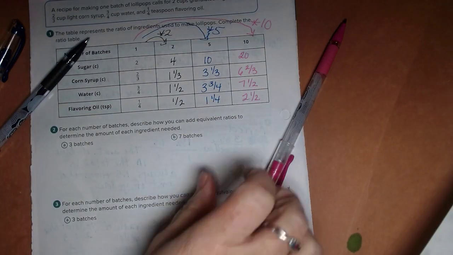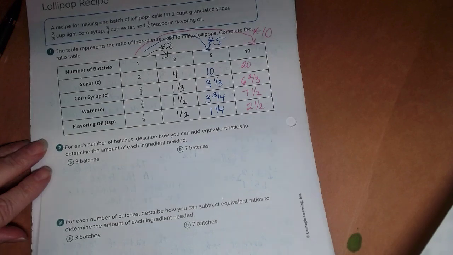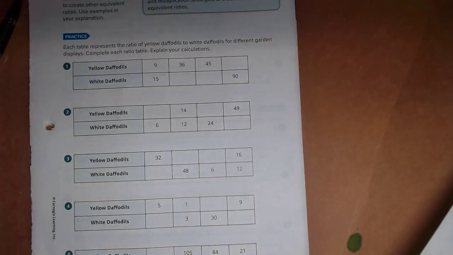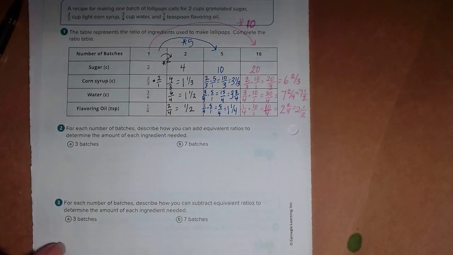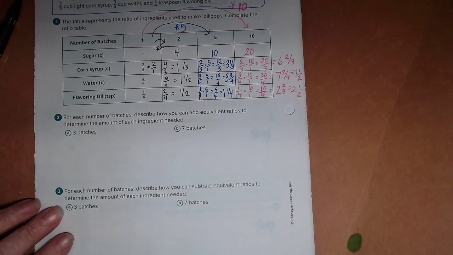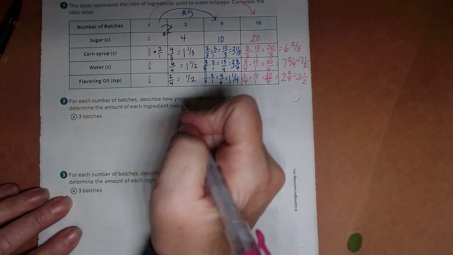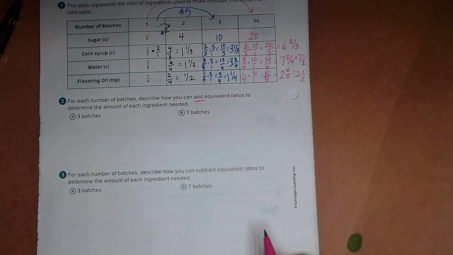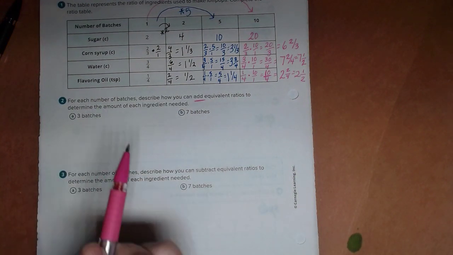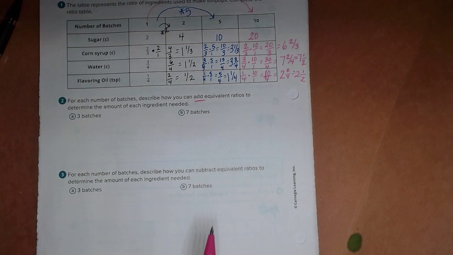Okay. I'm going to go back to the other page though, because it's just a little bit cleaner since it doesn't have all the other stuff on the other side. Okay, for each number of batches, describe how you can add equivalent ratios to determine the amount of each ingredient needed. So how could we do 3 batches? Well, that one's pretty easy, right?